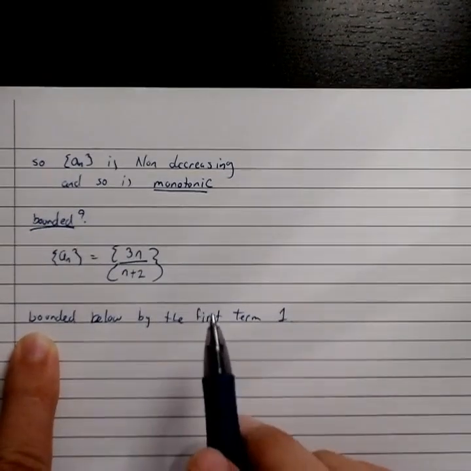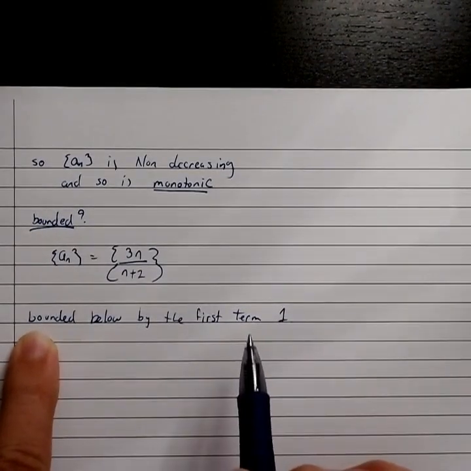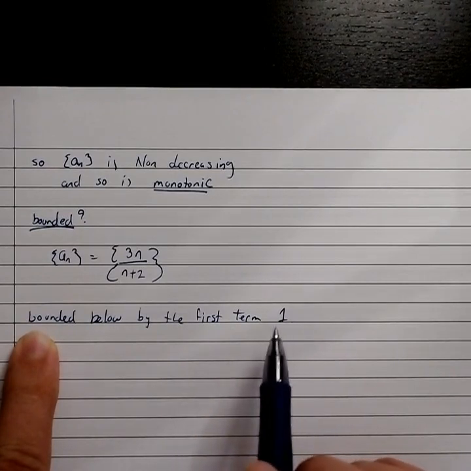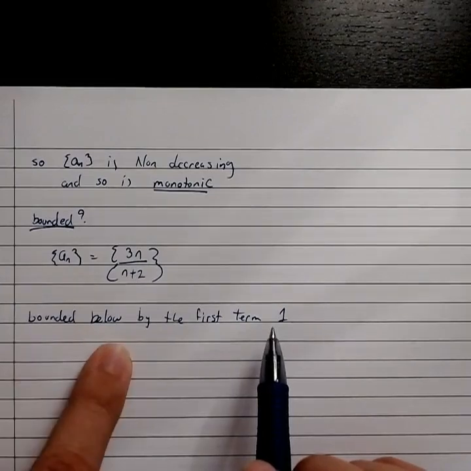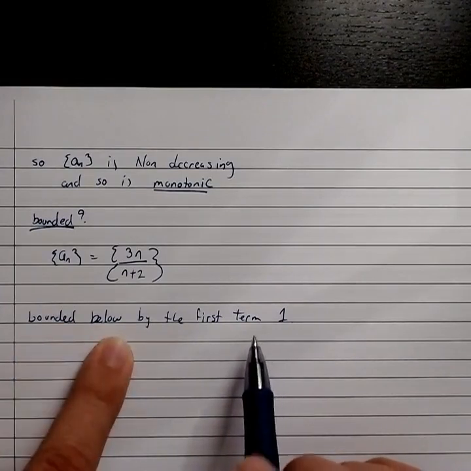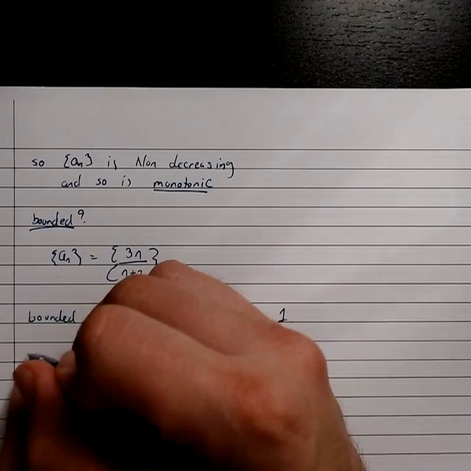Anytime you have a monotonic sequence, one of the bounds is easy because it's always going to be the first term. If it's non-decreasing, then your first term is what bounds it below. It's the lower bound. If it's non-increasing, then the first term is bounding it above. All right, so that part's easy. Now let's look at the other one.